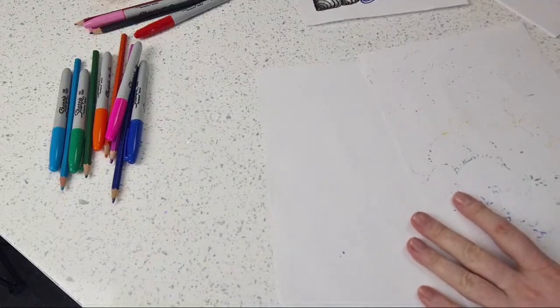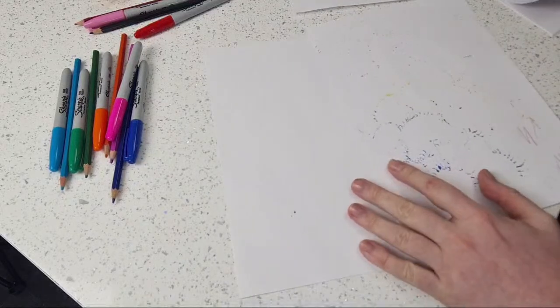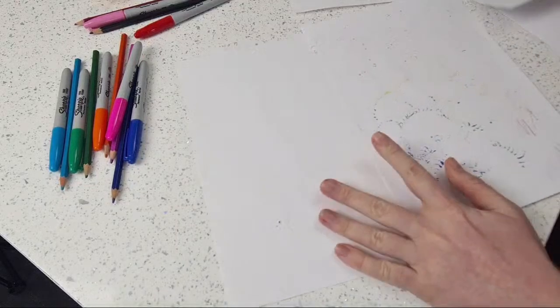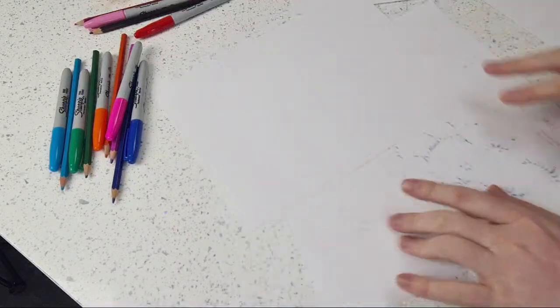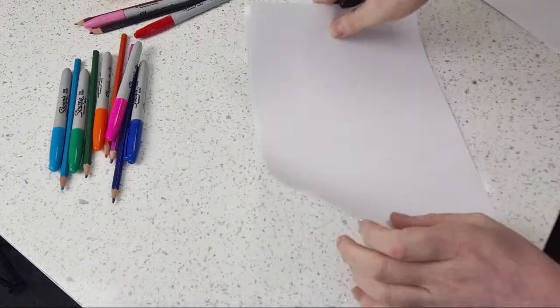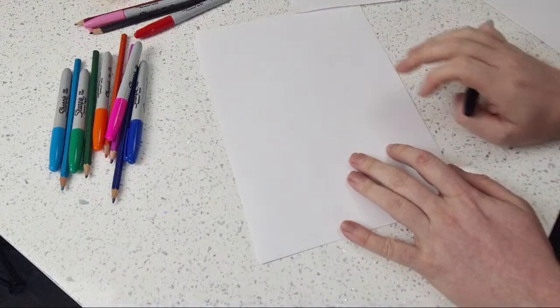I'm just going to go straight into it. Just getting my piece of paper. Again, I've got a pen underneath so I don't get felt tip on where I am drawing. I'm going to take it off actually to start off with and get right underneath so you can see my paper. Okay, so I've got my paper here.